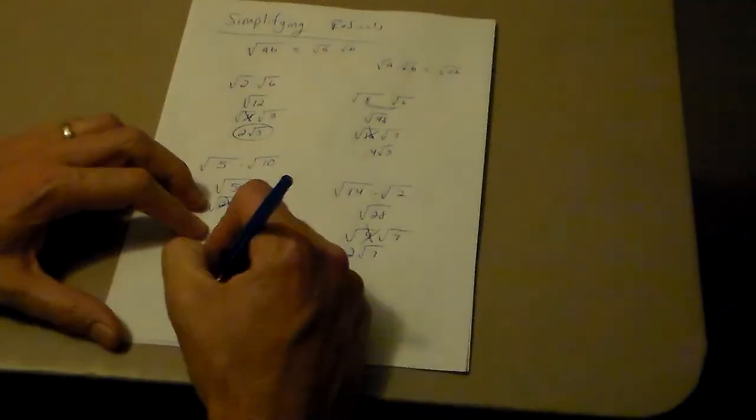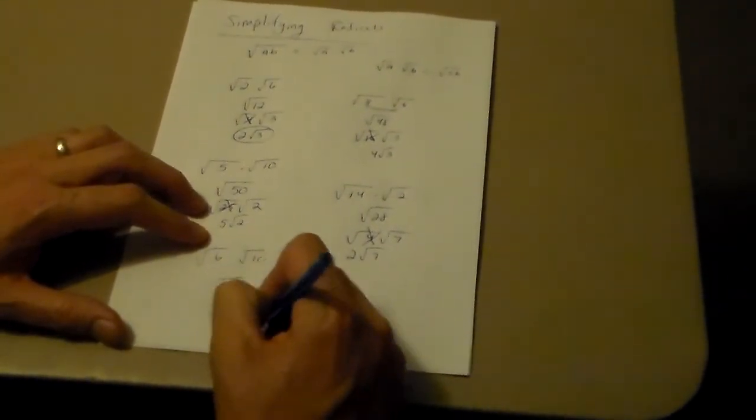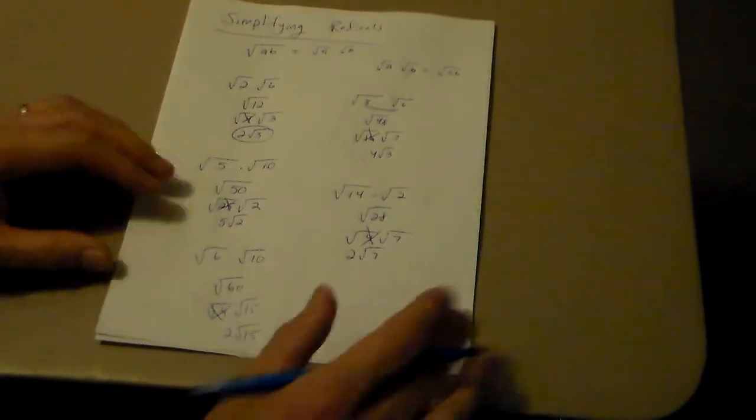I want you guys to try that one. You can pause the video, give it a shot. And there's one other thing I want to show you. This will be one of the quicker videos. Alright, so hopefully you did that. So I'm going to make this the square root of 60, and that's going to be the square root of 4 times the square root of 15, so it's going to be 2 root 15. Okay? So that's a good start.